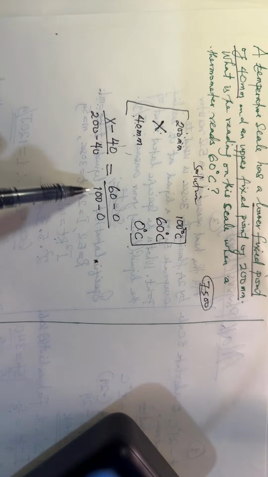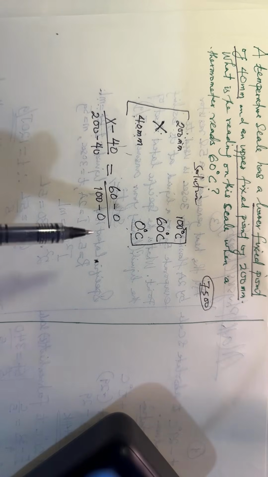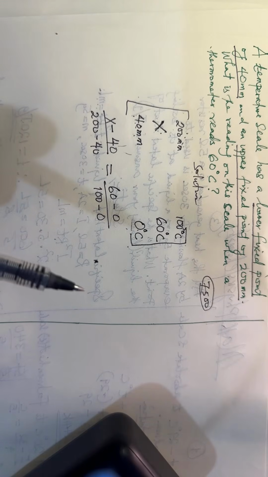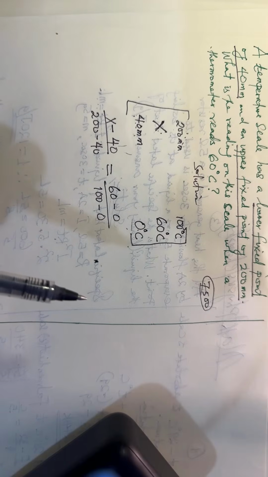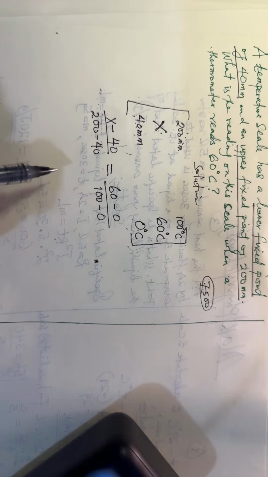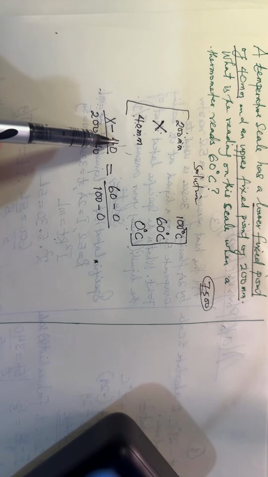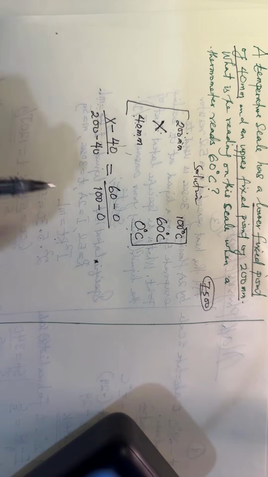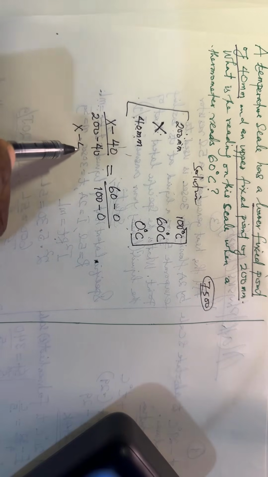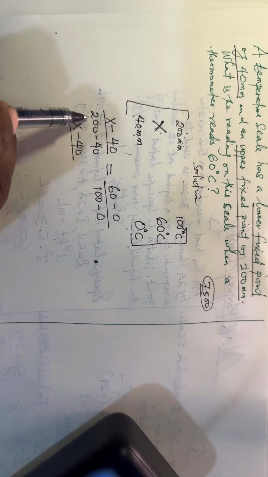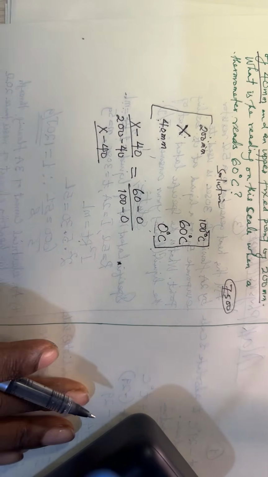I said, is this clear? Please type clear if it is clear so I move forward. So of course here is X minus 40, but let's work on this one because this particular X minus 40 will remain like that. So literally you're having X minus 40 divided by 200 minus 40.